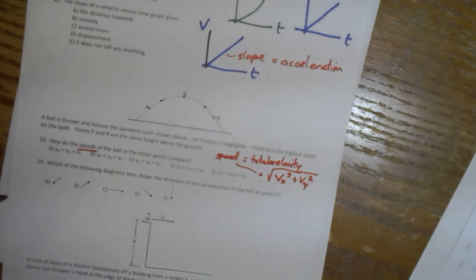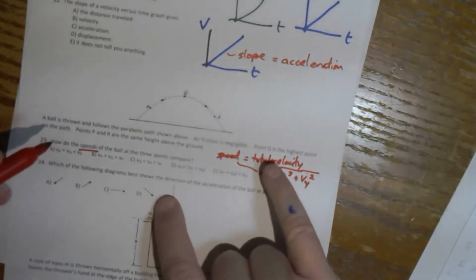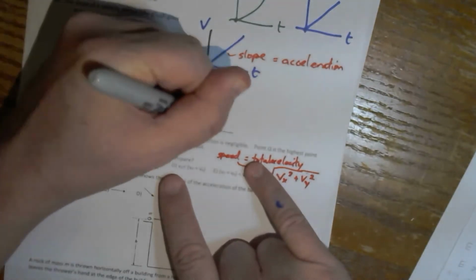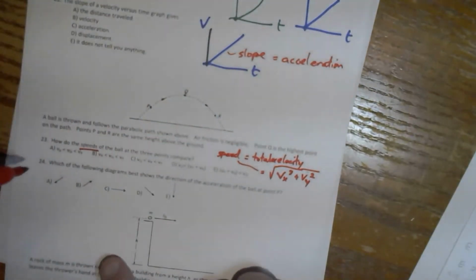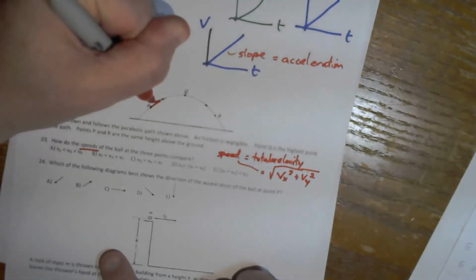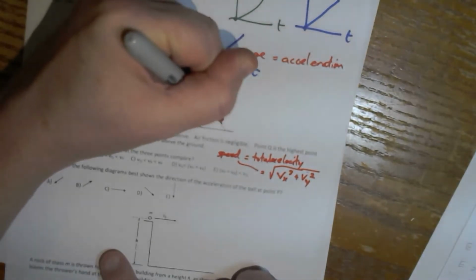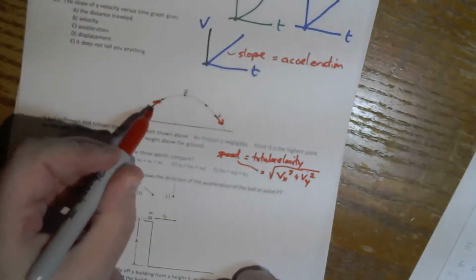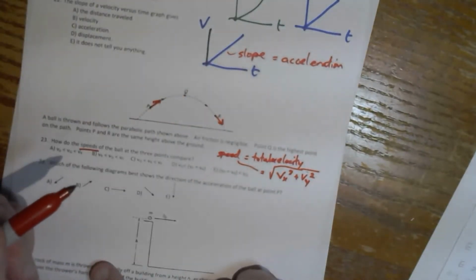So, the question is, point Q is the highest point, points P and R are at the same height, so P and R are at the same elevation. How do the speeds compare? Well, if I'm going up at this location and down at this location, because of that nice little symmetrical parabola, P and R have to have the same speed.